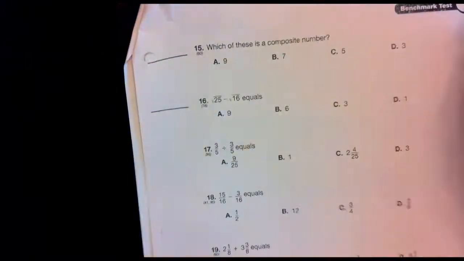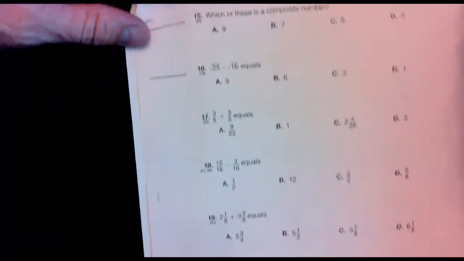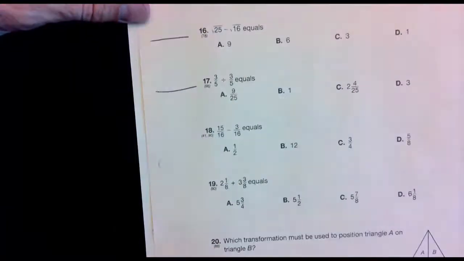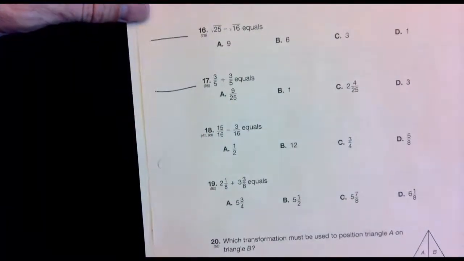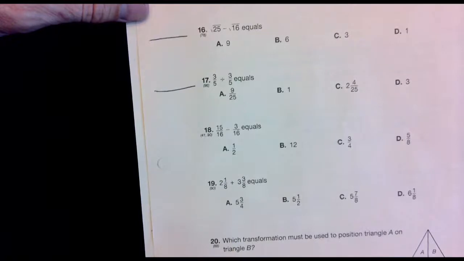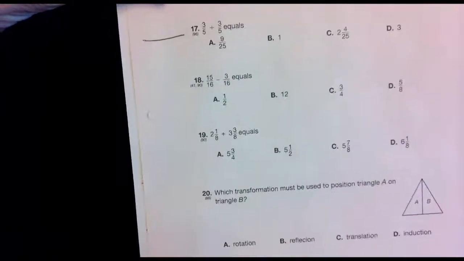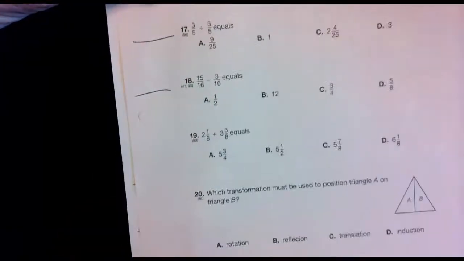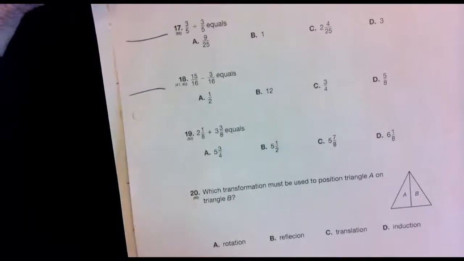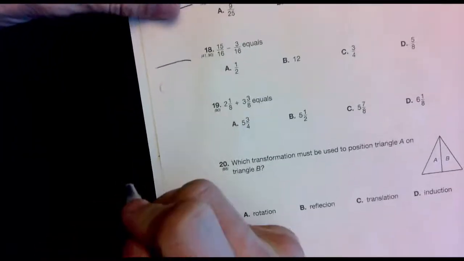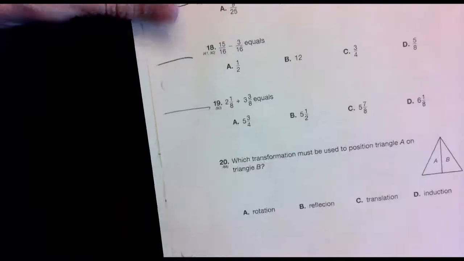16. The square root of 25 minus the square root of 16 equals. 17. Stay, change, flip. 3/5 divided by 3/5 equals what? Number 18. 15/16 minus 3/16 equals what? Do I need to reduce?